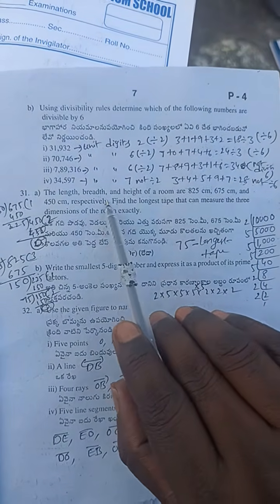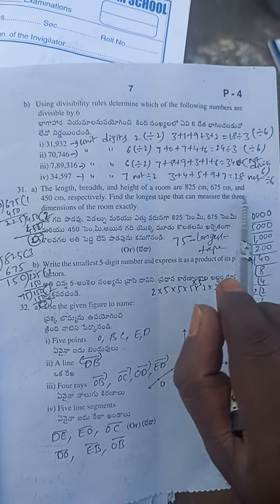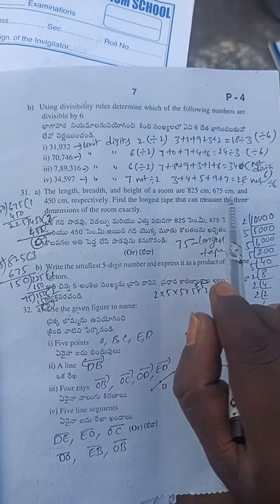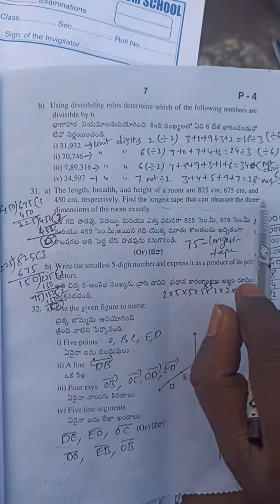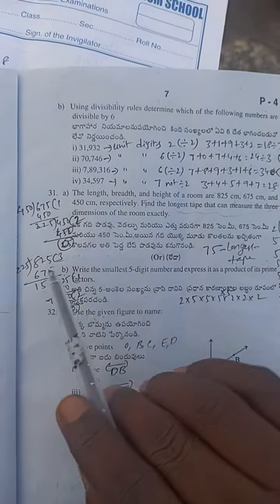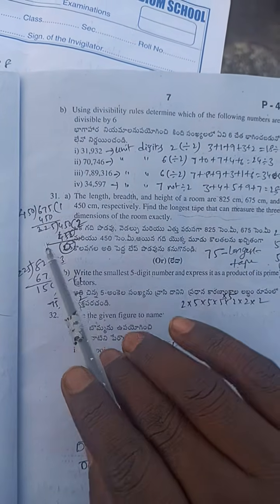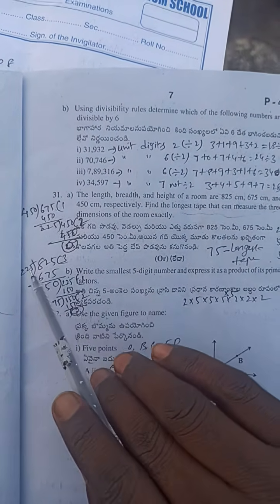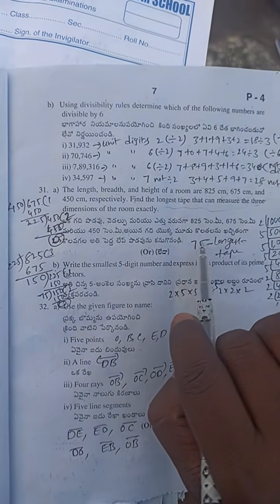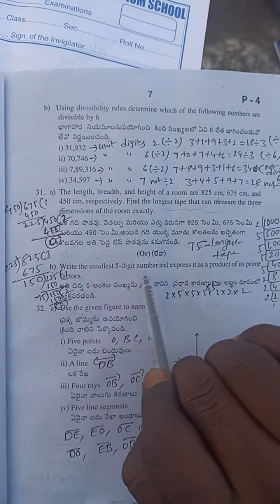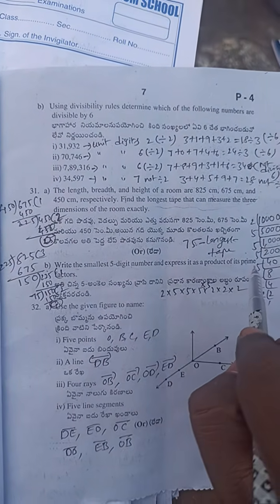Next, the length, breadth and height of a room are 825, 675 and 450 centimeters. Find the longest tape that can be used. So here, HCF. So 450, 675: HCF is 225. Next 225, 825: HCF is how much? 75. So what is the longest tape? 75. Next, write the smallest 5-digit number and express it as a product of its primes.